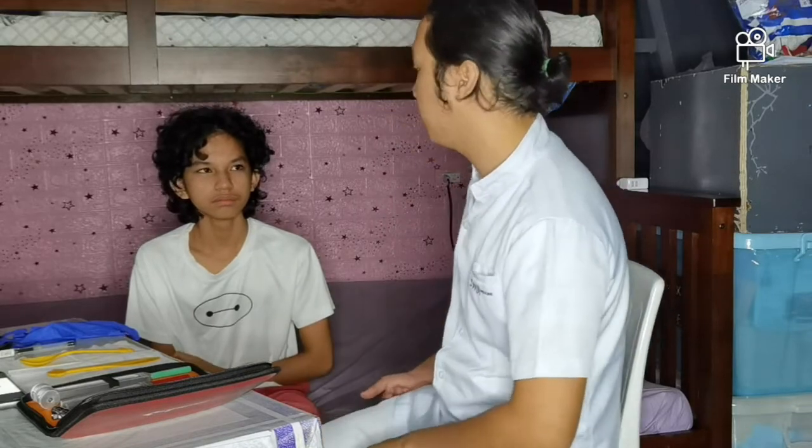Next is to do the whisper test. You need to cover the non-test ear with your fingers and do a circular motion on the tragus so that it would not invalidate your findings. First, ask the patient, sir, do you have any problems hearing?